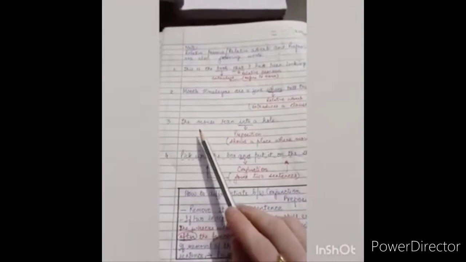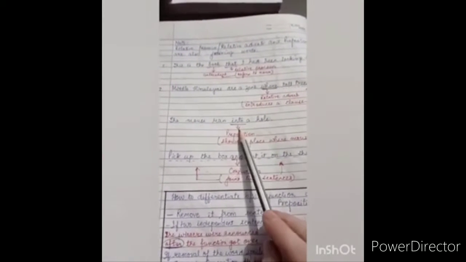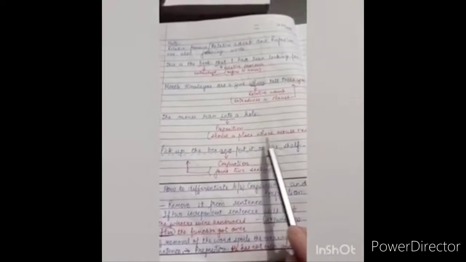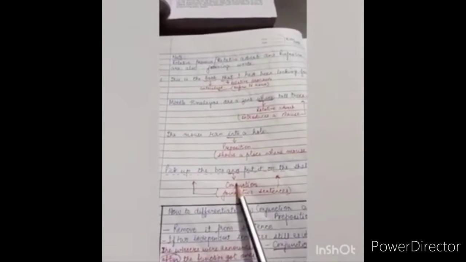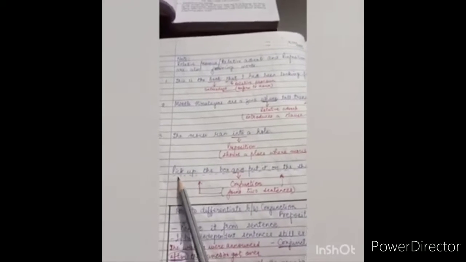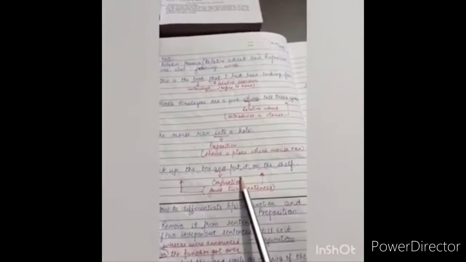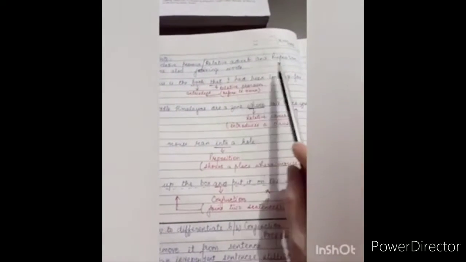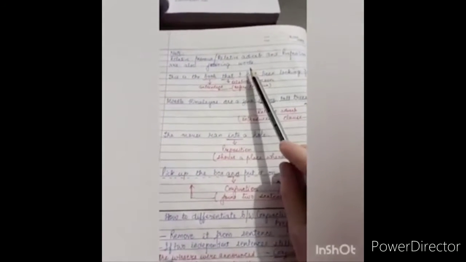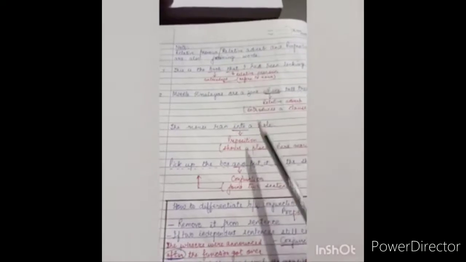Then the third sentence, the mouse ran into a hole. This into is a preposition that shows the place where the mouse ran. Pick up the box and put it on the shelf. This word and is a conjunction which joins the two sentences: pick up the box, and the second part, put it on the shelf. So you'll find that relative pronouns, relative adverbs and prepositions, just like conjunctions, also join words or sentences.